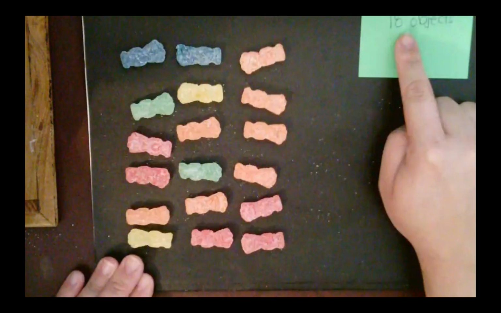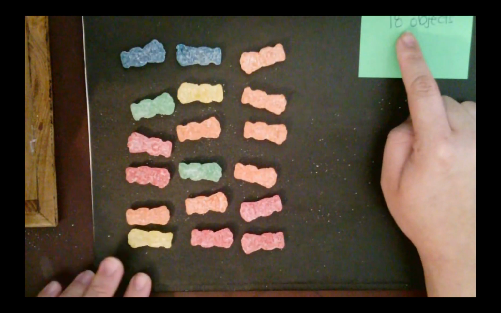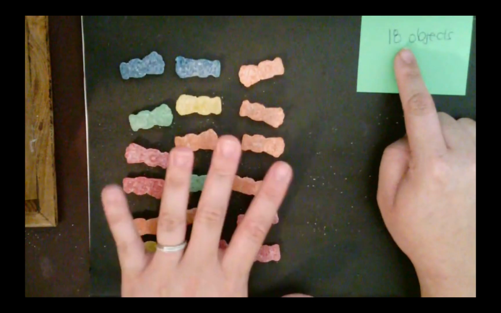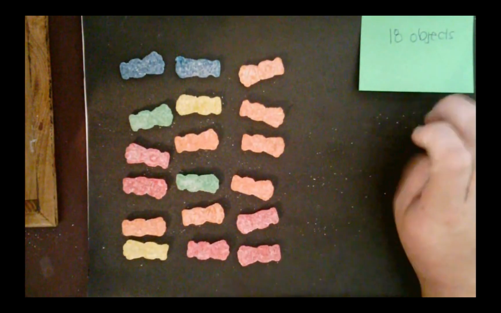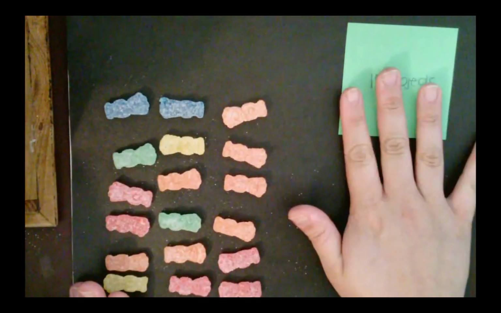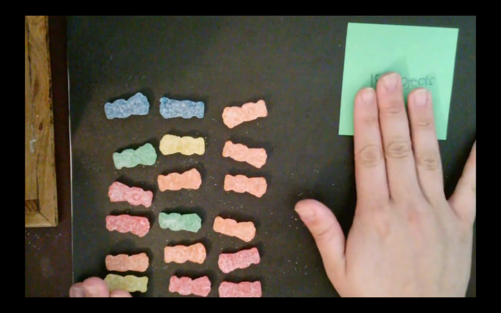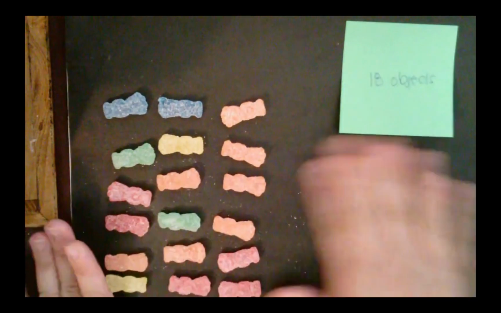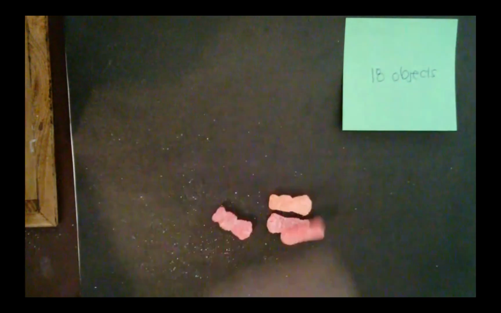18 objects, and there are 18 objects here. I'm not asking you to tell me how many rows and columns there are. I just want you to build whatever it tells you to do on the paper. So that's if you are going to build your array. If you're building your array, that's how I want you to do it.